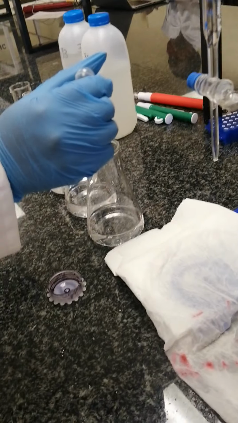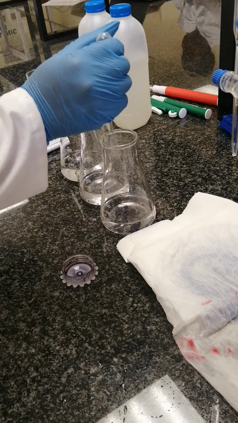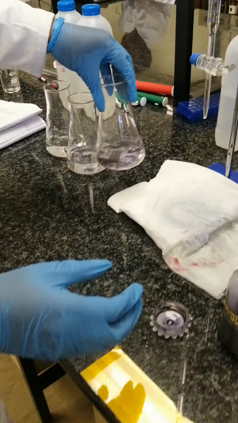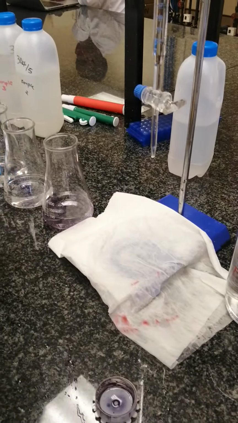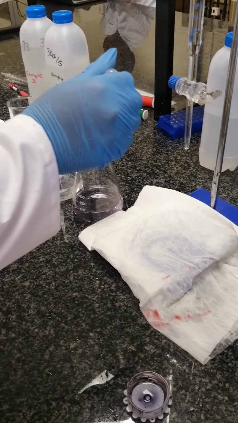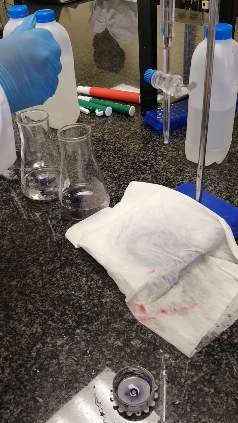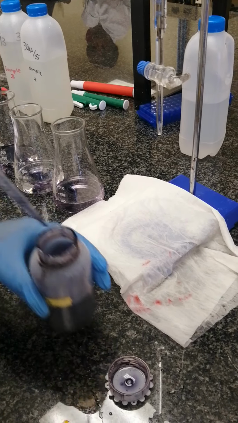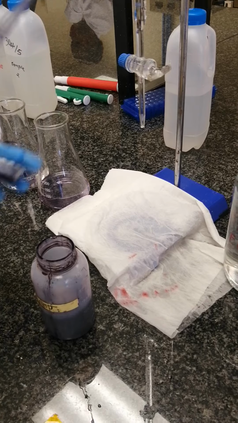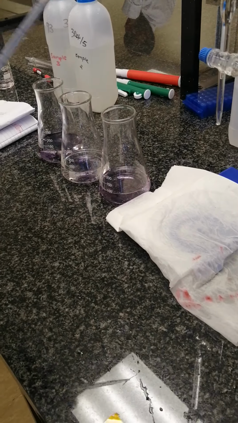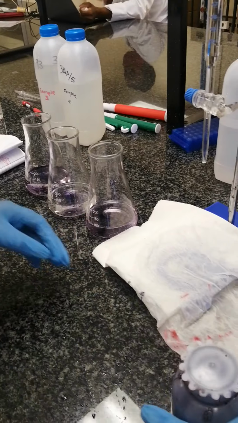So using this medicine dropper, say 1, 2, 1, 2, 1, 2. So we can shake our sample. Okay. So let's put, because they said 2 to 3 drops. So our water sample will turn wine red in color.